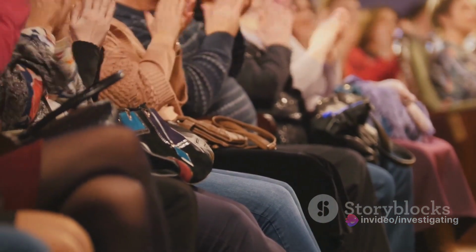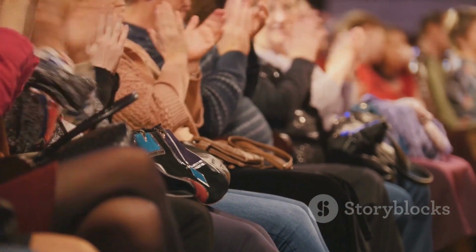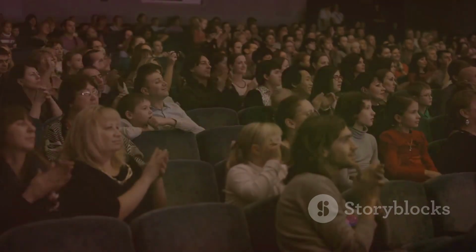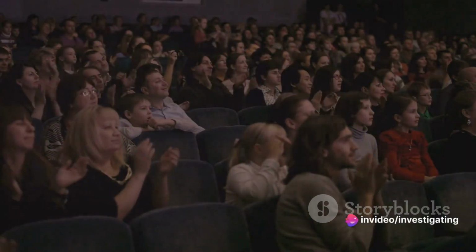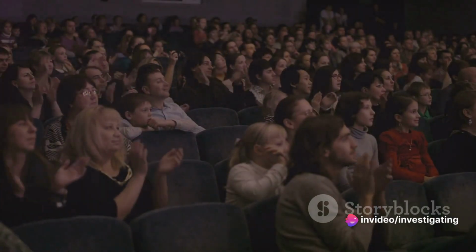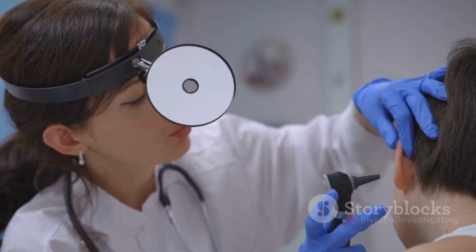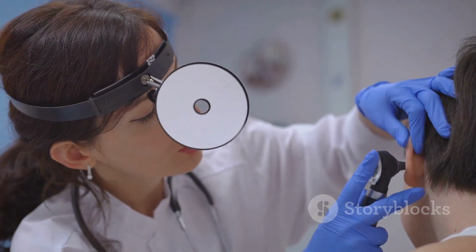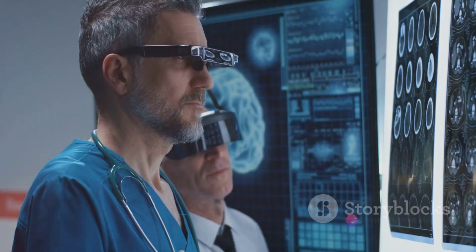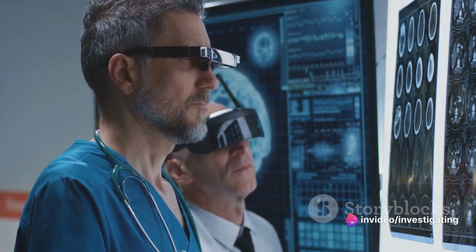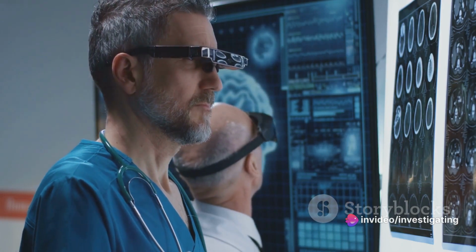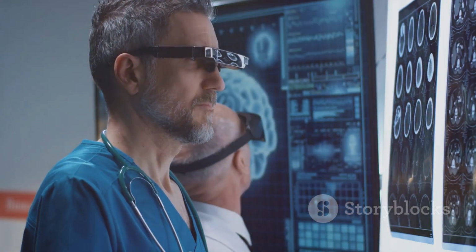Now, these vibrations aren't just random movements. They carry with them the essence of the sound, whether it's the soft whisper of a lover or the thunderous applause of a crowd. And it's these vibrations that kickstart the next phase of our auditory journey. Deep within our ear lies a tiny, spiral-shaped organ known as the cochlea. Once the eardrum vibrations reach the cochlea, they are transformed into electrical signals. But the magic doesn't stop there. These electrical signals then embark on a journey to the brain via the auditory nerve.